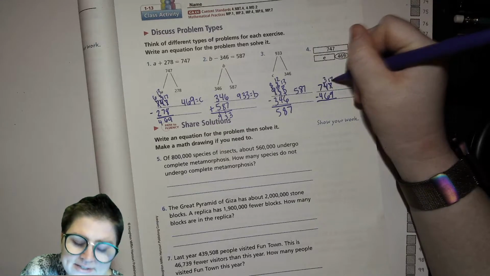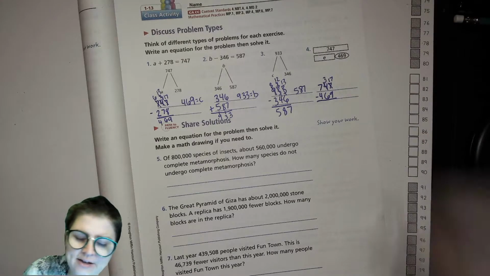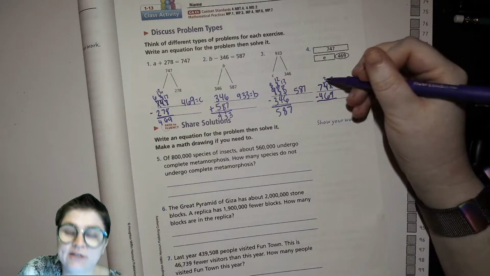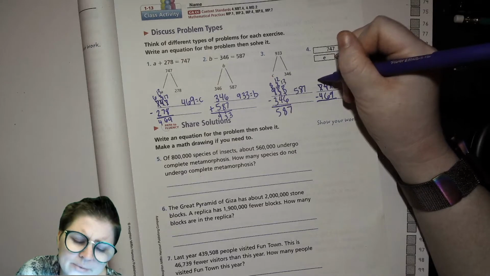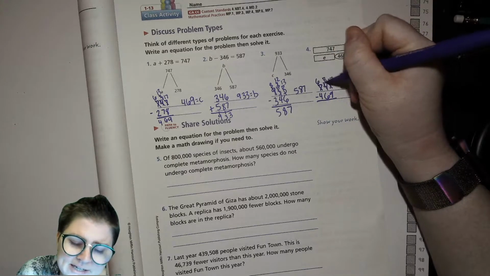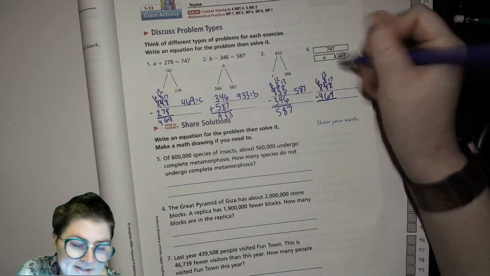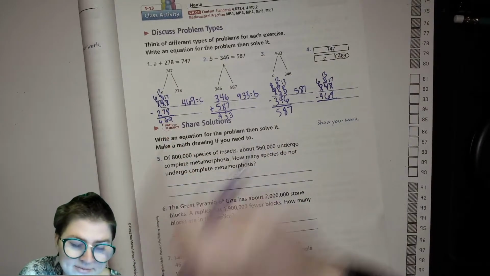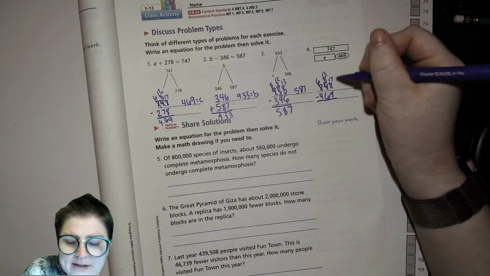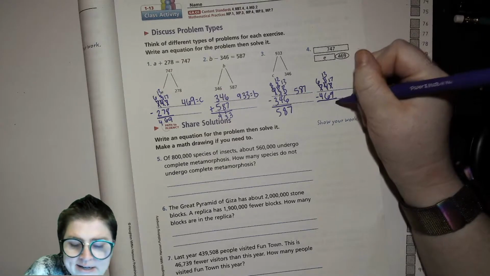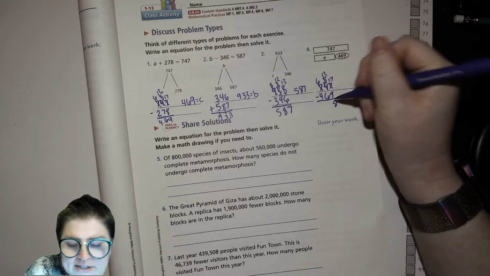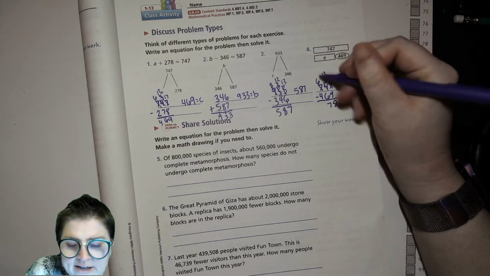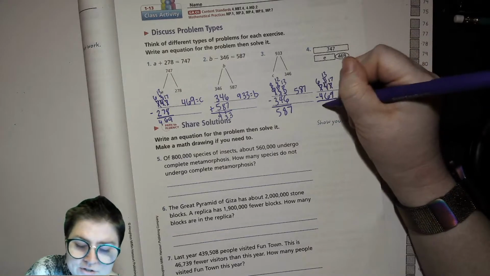Now we have 17 ones. 3 take away 6, or 6 taken from 3, will not work. We go over to our hundreds. We leave 6 of those hundreds, and now we have 13. This is, again, pretty similar to what we just had. 17 take away 9 is 8. 13 take away 6 is 7. And 600 take away 400 is 200.